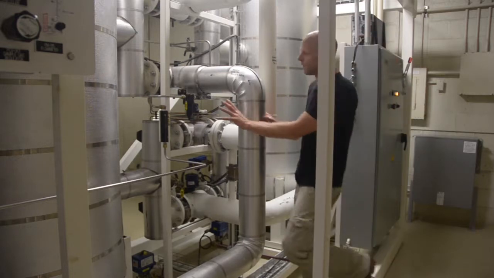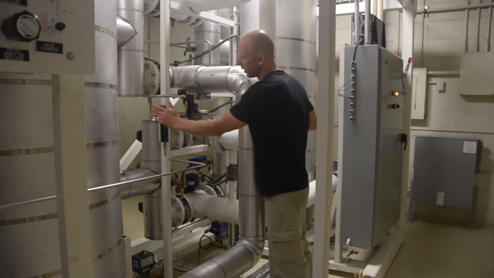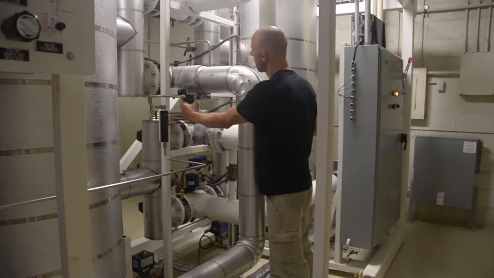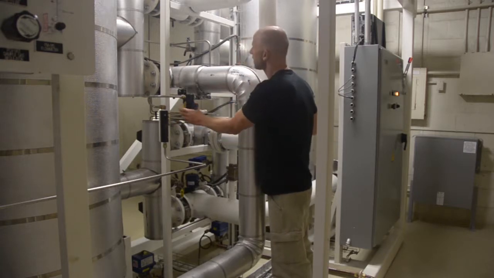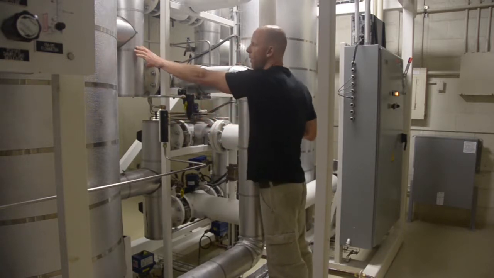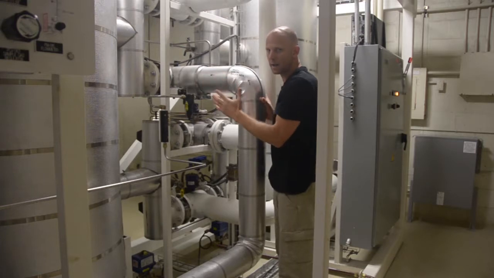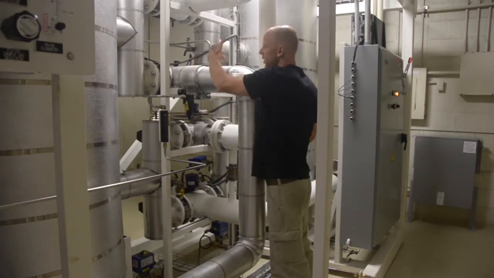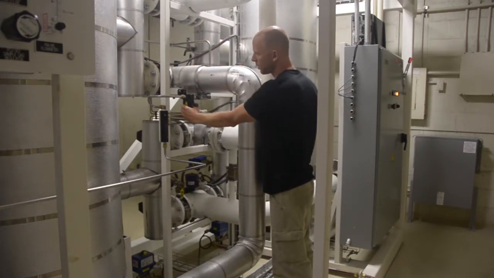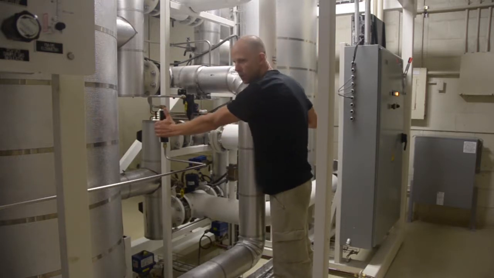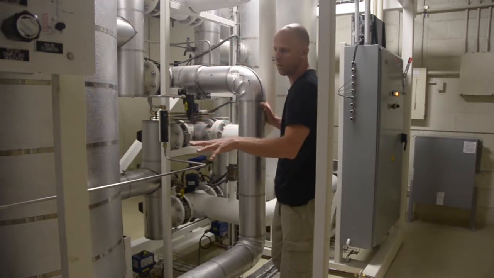While we're here, very briefly, you can see this manifold. There's a small manifold here with a little filter, and what this line is basically doing is taking air from whichever bed is online. It's taking pressurized air from inside the bed through a small filter, and it is distributing it to wherever it's needed in the plant.